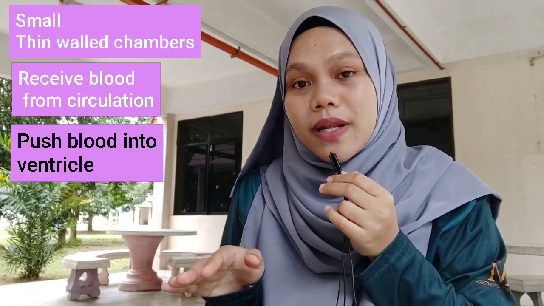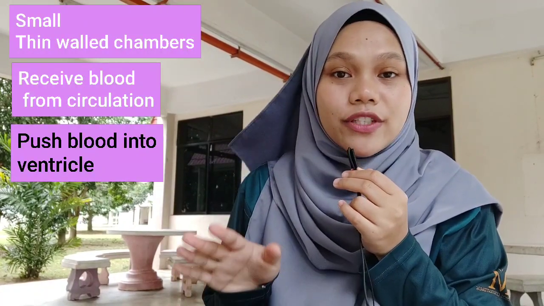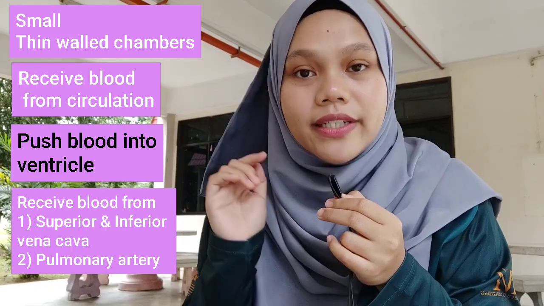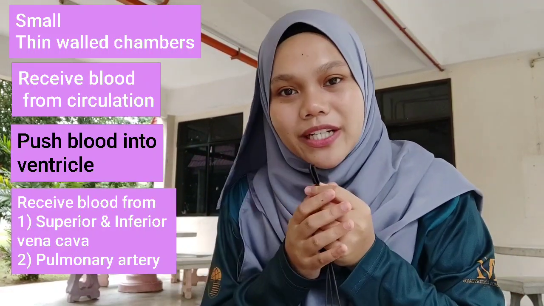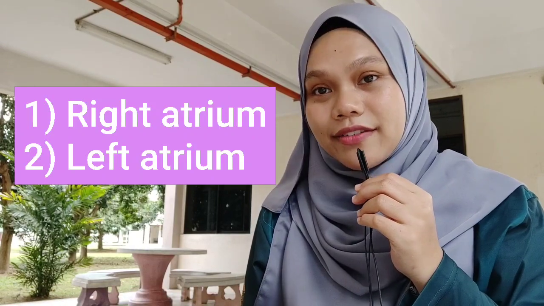Atria are small, thin-walled chambers. These chambers receive blood returning to the heart from the circulation. Later, the atria will push blood into the adjacent ventricle. Atria receive blood from the superior and inferior vena cava and the pulmonary veins. Atria are divided into two, which are the right atrium and left atrium.